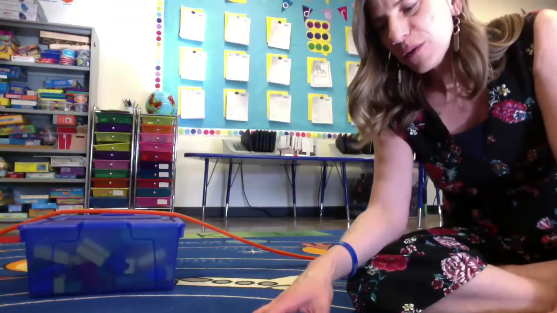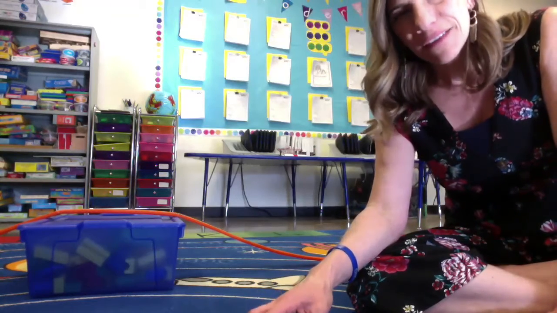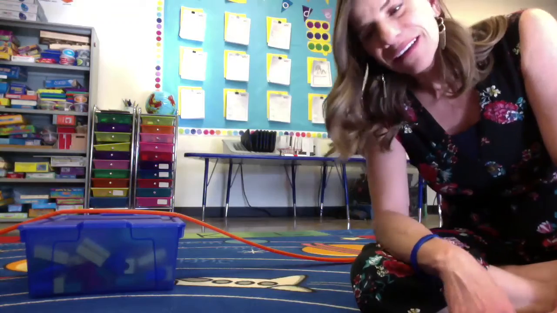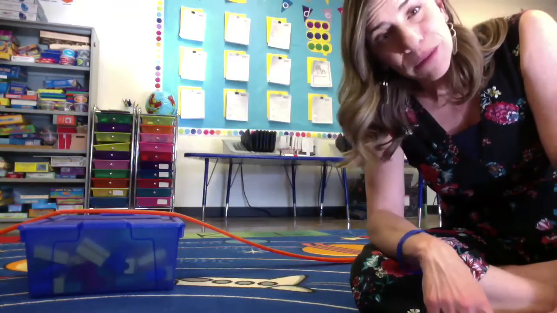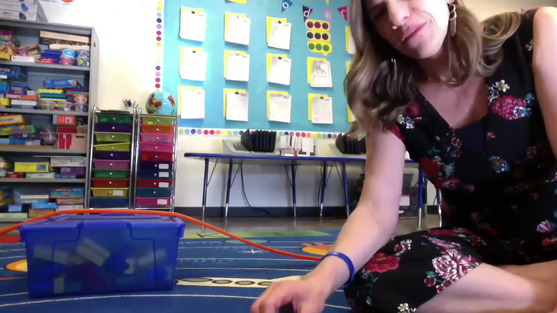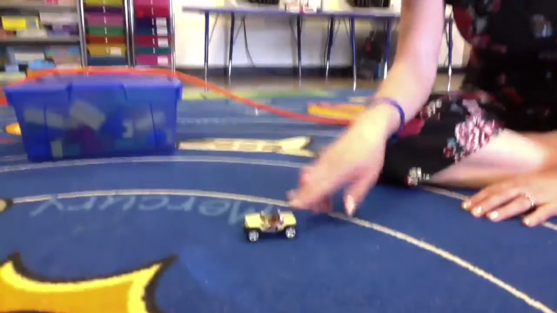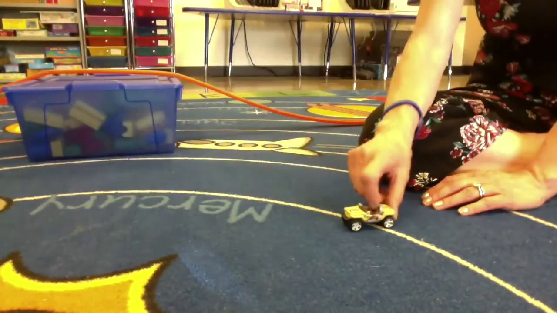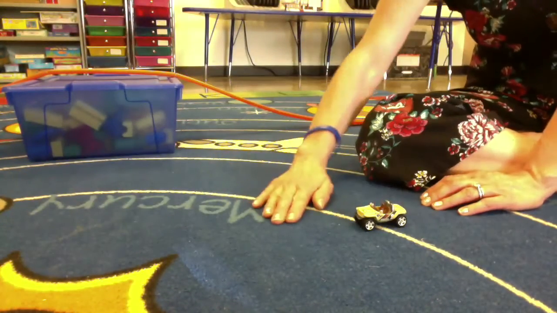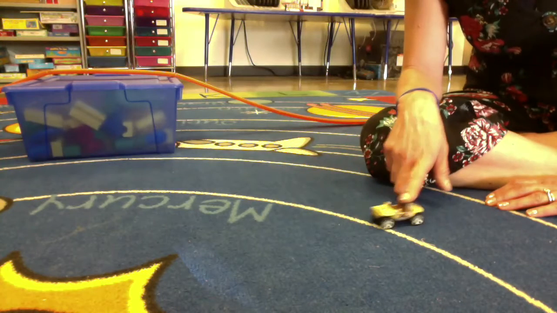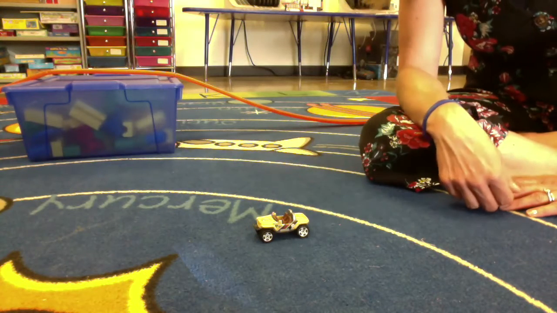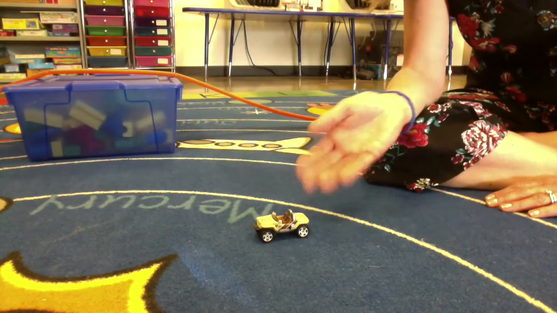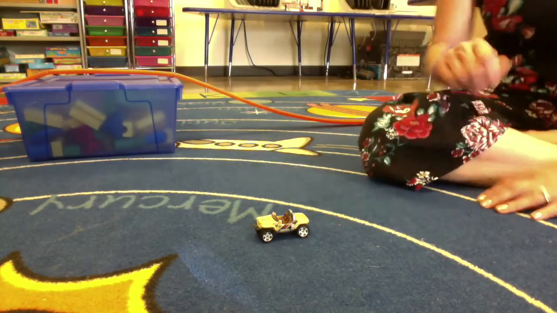Today, we're also going to be learning about acceleration. Now, acceleration is a change in either speed or direction. So if something is going along and we speed it up, that's an acceleration. But also, the friction of this carpet is causing an acceleration. It's actually slowing the car down. So a change in speed can be either an increase or a decrease.